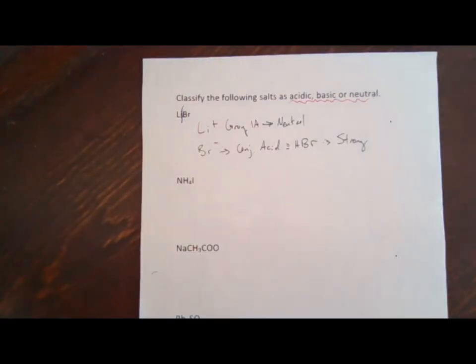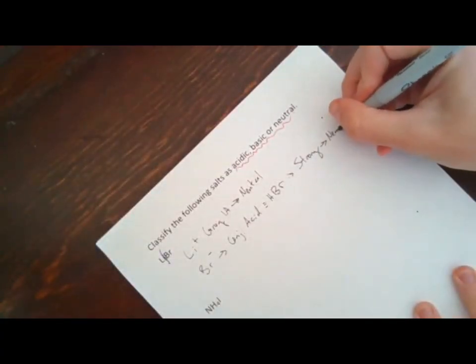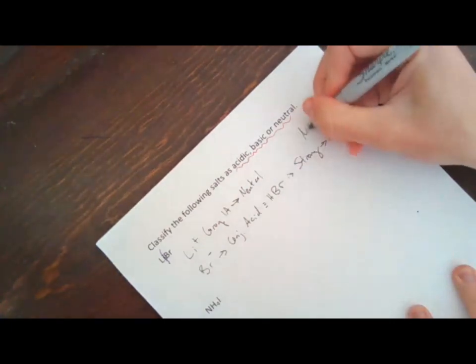Because the conjugate acid is strong, that means Br-, bromide, is not a base, right? In order for it to be a base, the conjugate would need to be a weak acid. But because HBr is strong, that means Br- is neutral. So the lithium is neutral, the bromide is neutral. Overall, this salt is neutral.